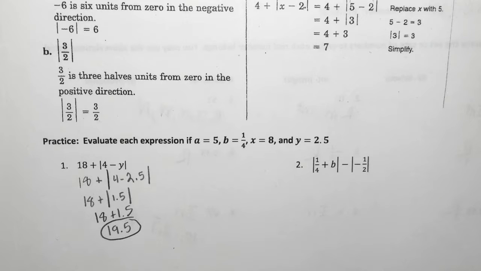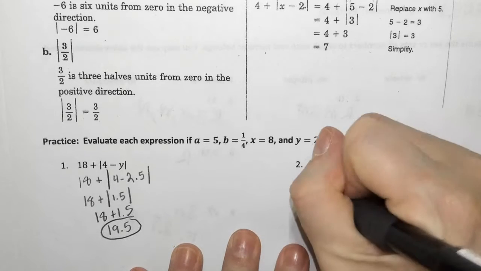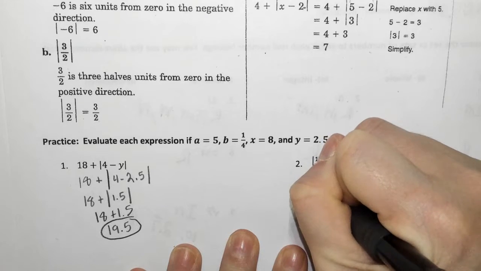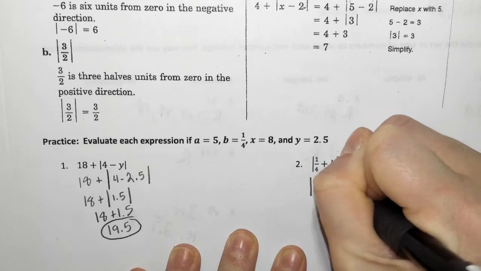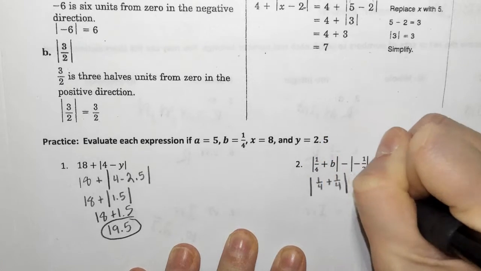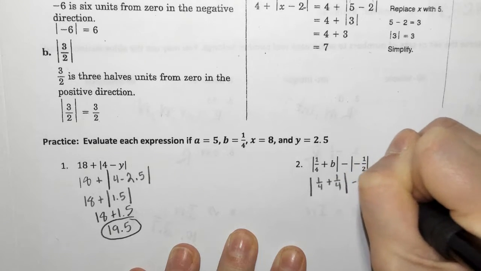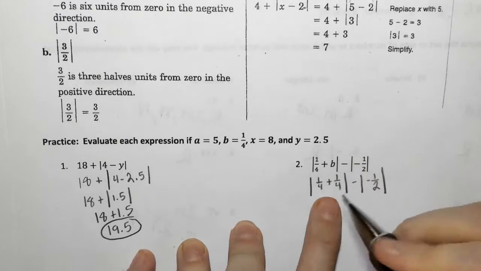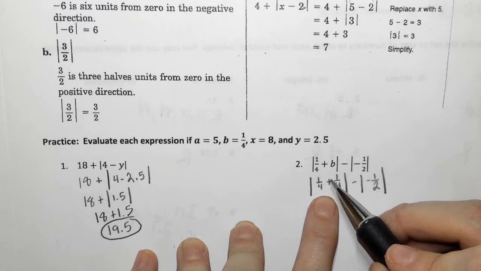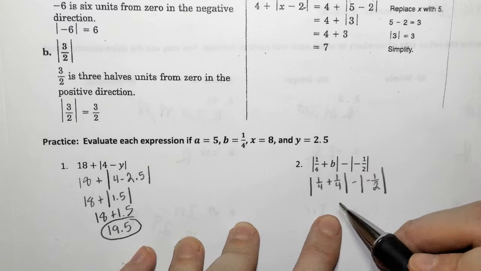Okay, number 2. Okay, so b is 1/4. So I'm going to have the absolute value of 1/4 plus 1/4 minus the absolute value of negative 1/2. So remember, evaluate what's inside the absolute value bars first, and then take the absolute value of it.